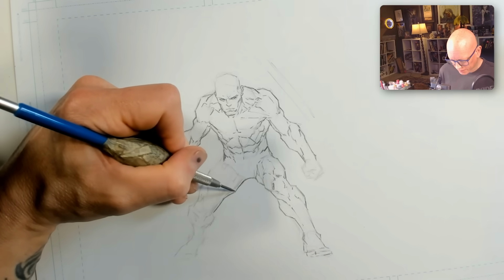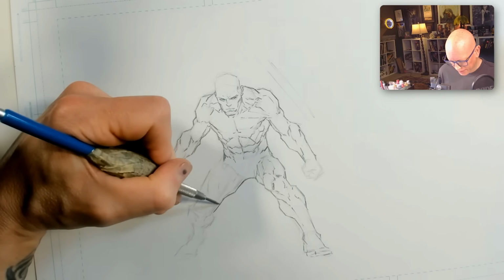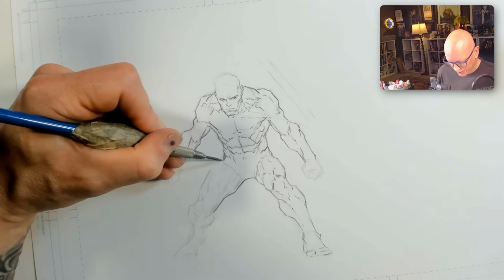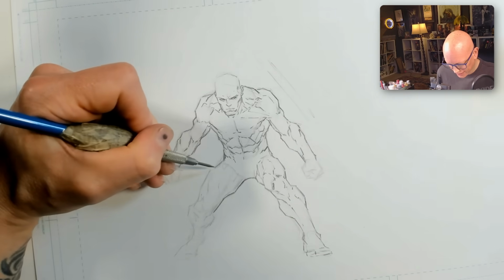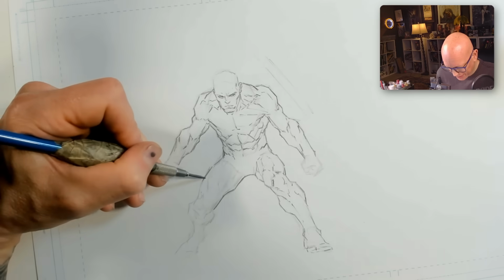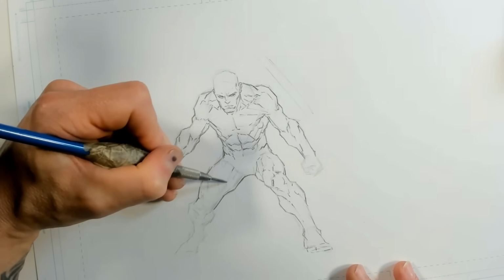So I've got a line coming through here, cutting up, and then I'm trying to match that angle here. I'm going to see if I can match that angle there and match here as well as I can.